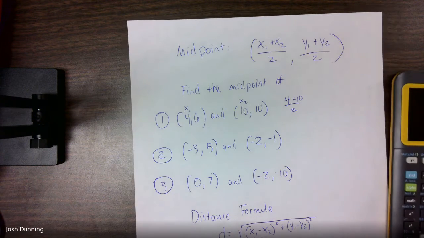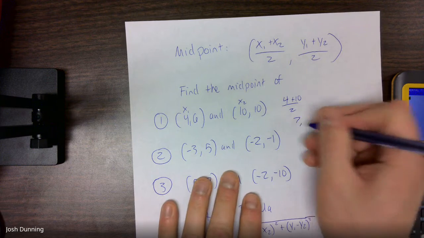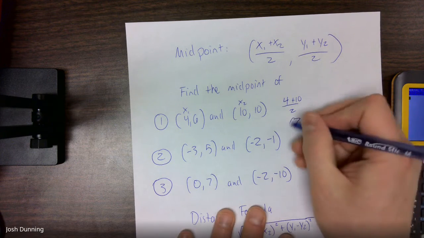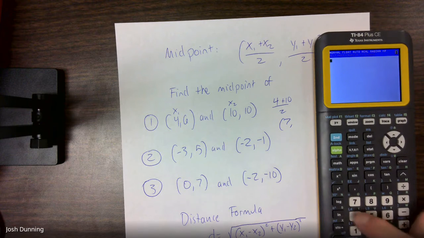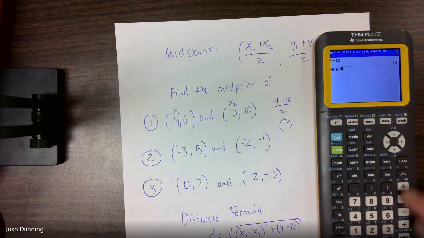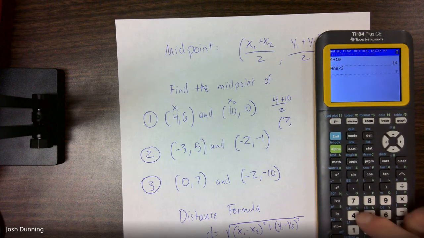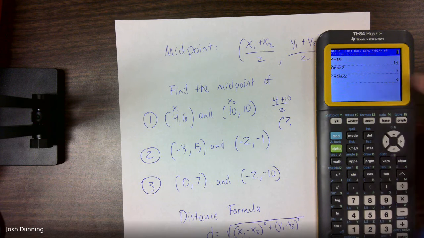Now, you can probably do 4 plus 10 in your head, which is 14. 14 divided by 2 is 7. If you use your calculator, like when they're negatives, make sure you hit enter, then divide by 2. If you don't, you'll get the wrong answer.